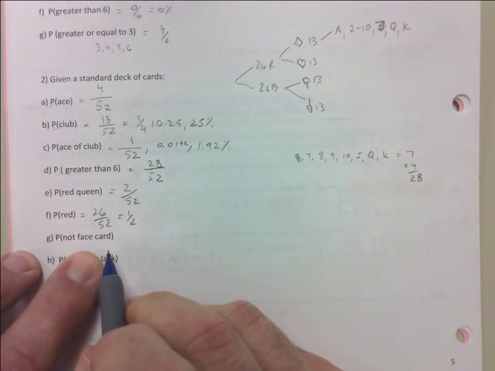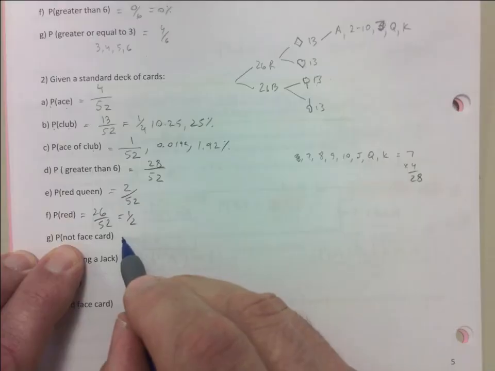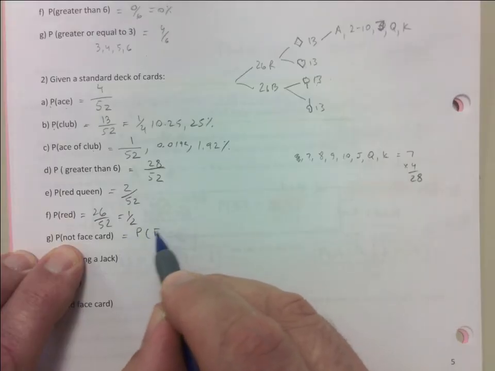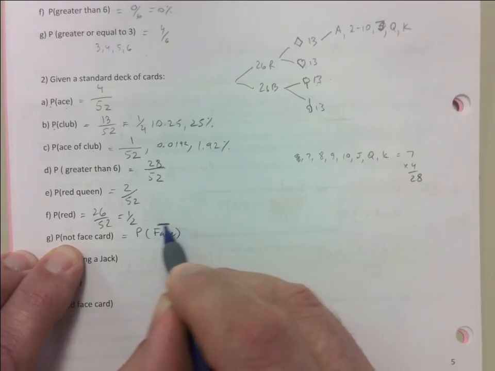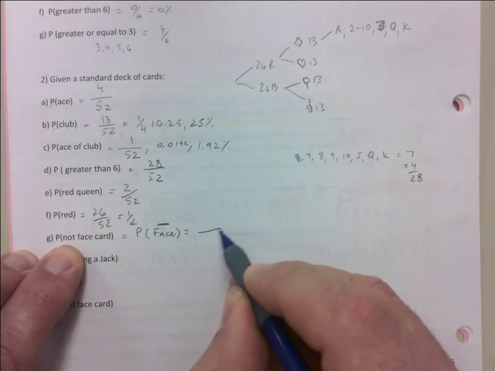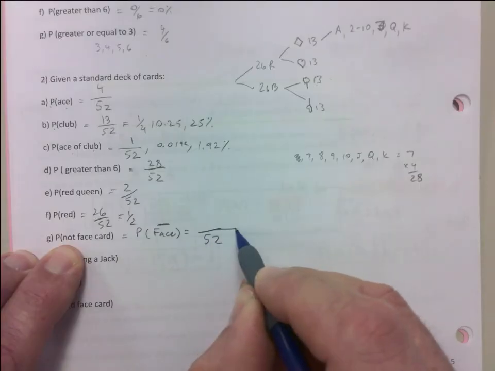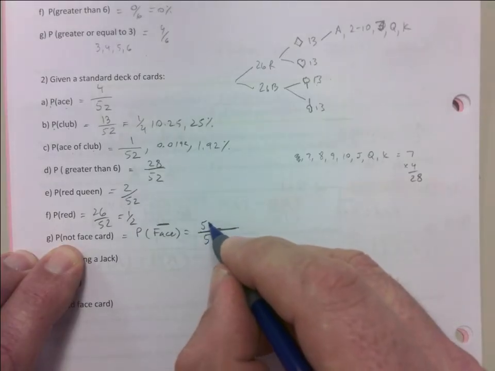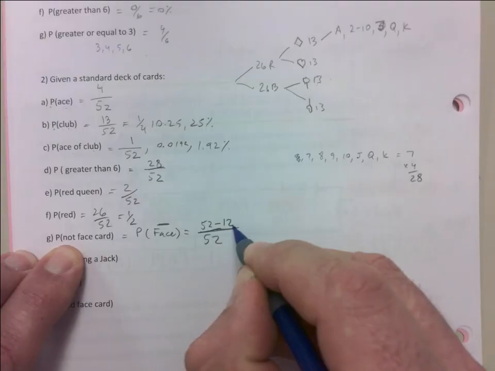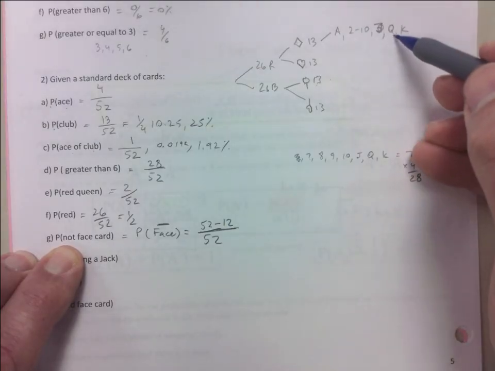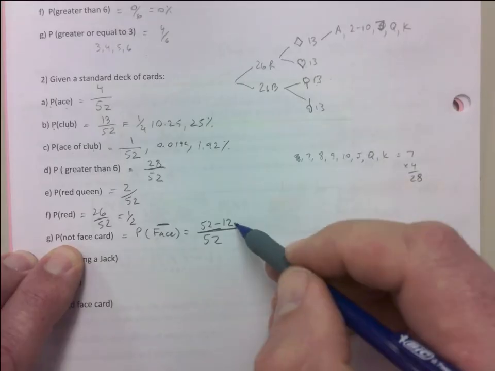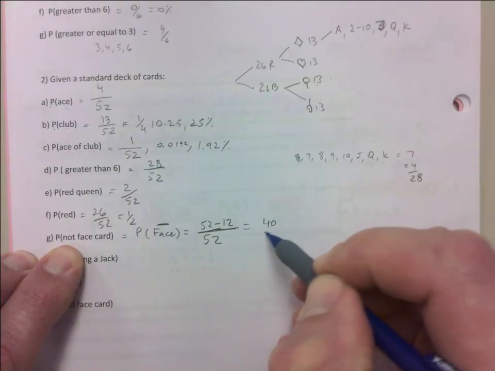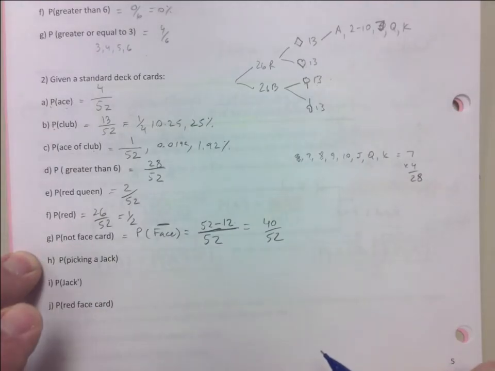Not face card. How do you do that one? Not face card. I want you to be okay with that. It's basically saying probability of face, not. I know there's 52 in total. Not. Mr. Erickson told me, go 52 minus, there are 12 face cards. Jack, queen, king, times 4. There's 12 of them. So you end up with 40 out of 52. That's how you do that one.